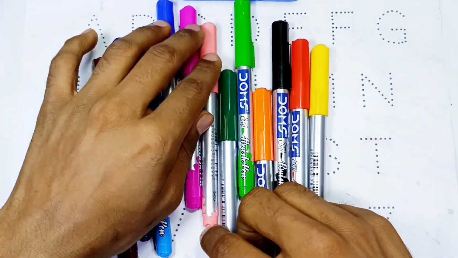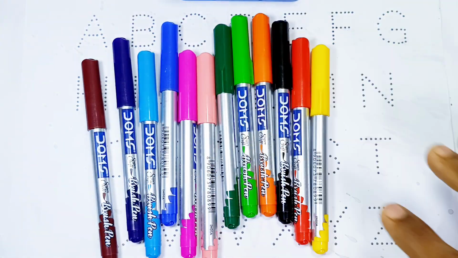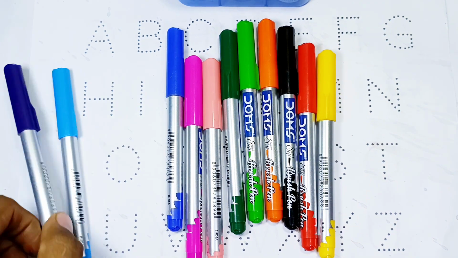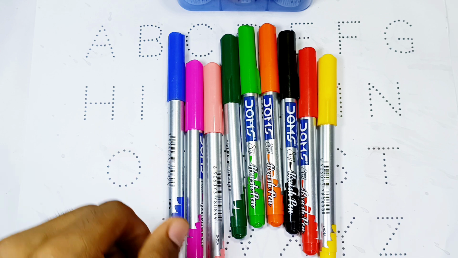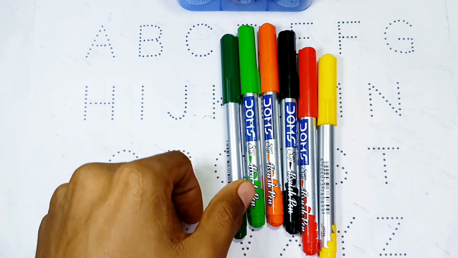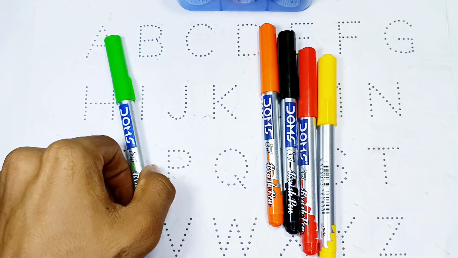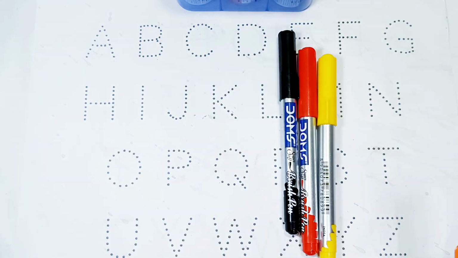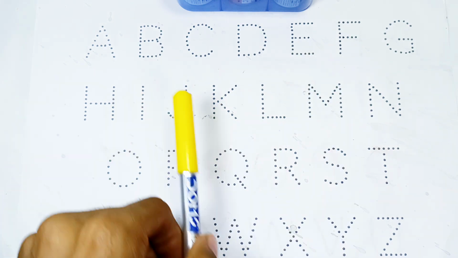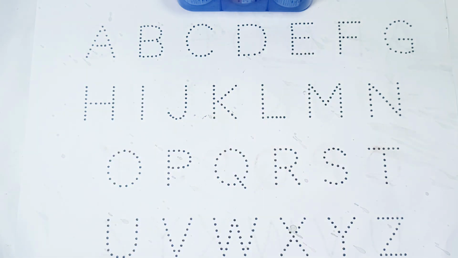Today we will learn and draw the capital letters, alphabets A to Z. So kids, let's learn the names of the colors. Brown color, purple color, sky blue color, pink color, light pink color, green color, light green color, orange color, black color, red color, and yellow color. So kids, now you draw.